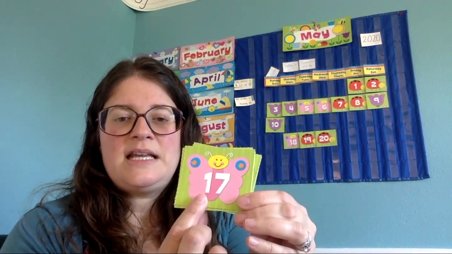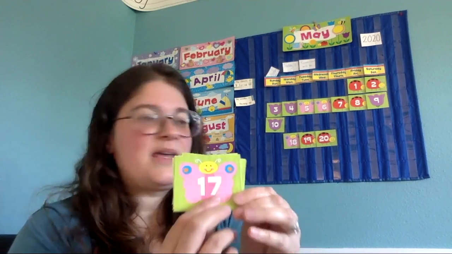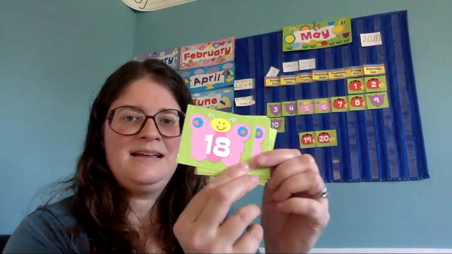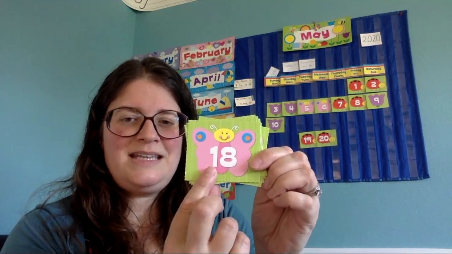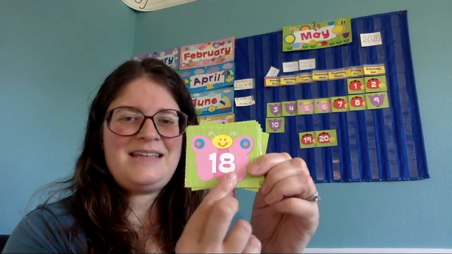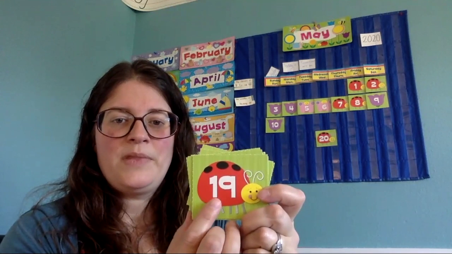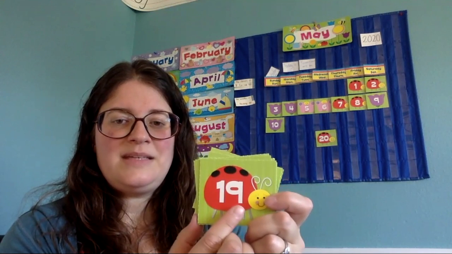Just a couple more numbers to go and then we're going to do something else with shapes. 17 has a 1 in the tens place and a 7 in the ones place. 18, a 1 in the tens place and an 8 in the ones place. 19, this is our last number we're going to talk about. A 1 in the tens place and a 9 in the ones place.